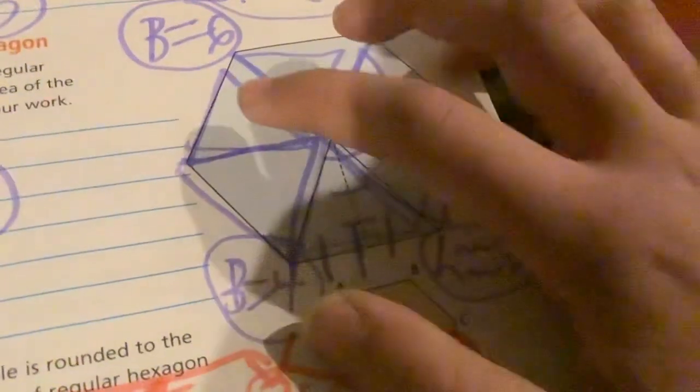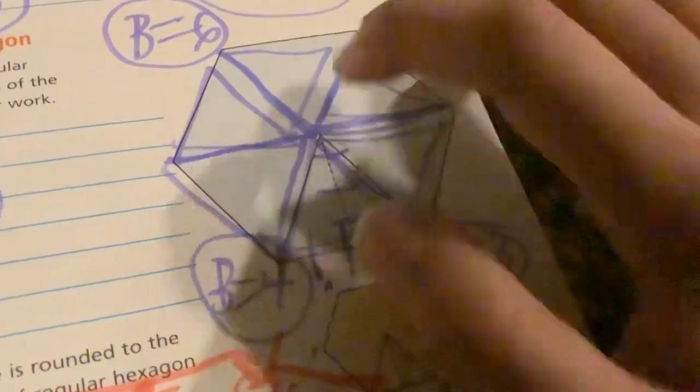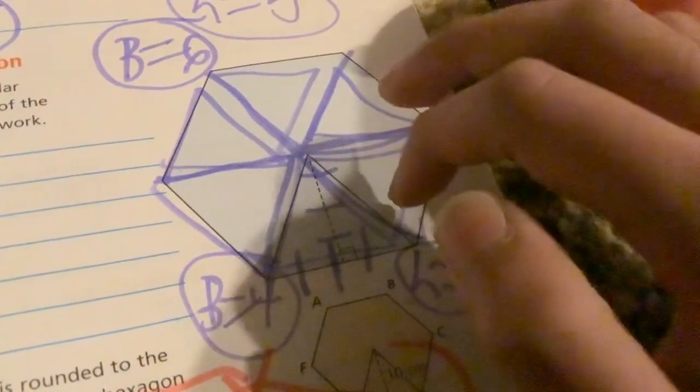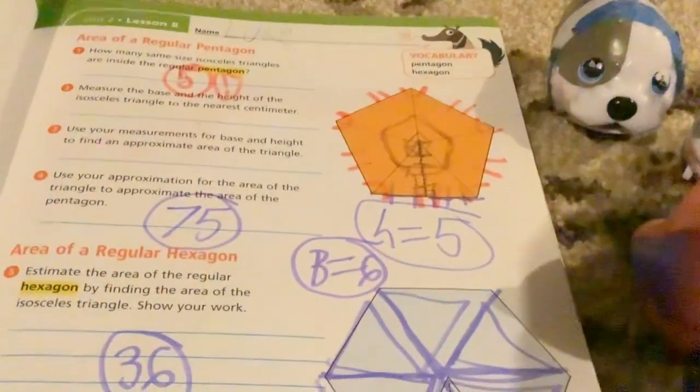Plus, what you can see here, 3 times 6 is 18. Another 3 times 6, which is another 18. 18 plus another 18 is 36. So, the area of the hexagon is 36, but the area of the pentagon is 75.